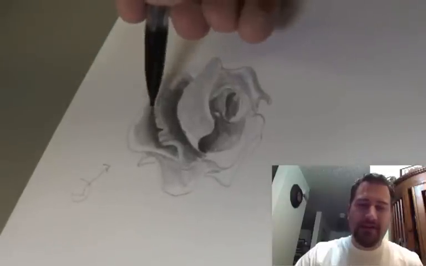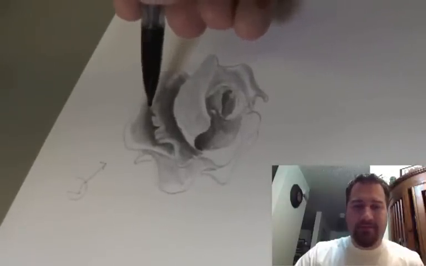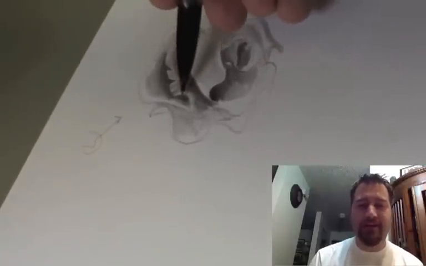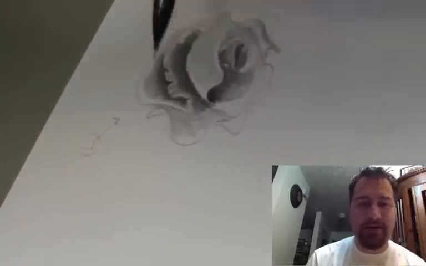What shading techniques do you use for this? Well, it's pretty basic. I'm using hatching because that's the direction that the petal is going. That's the direction that my strokes are going to make the ridges.